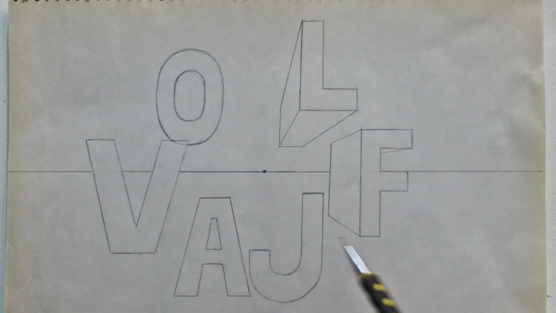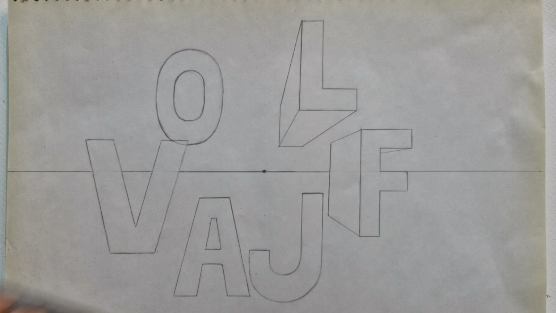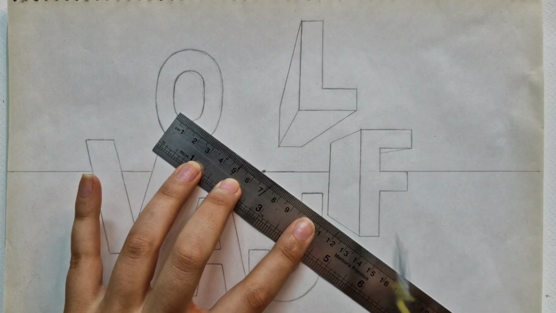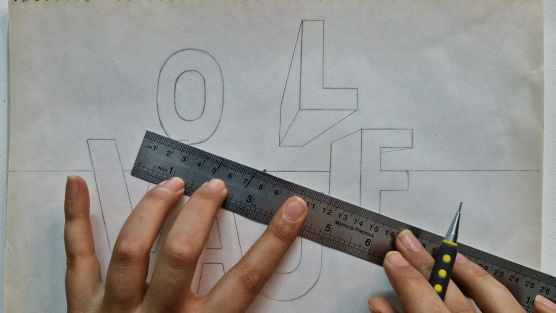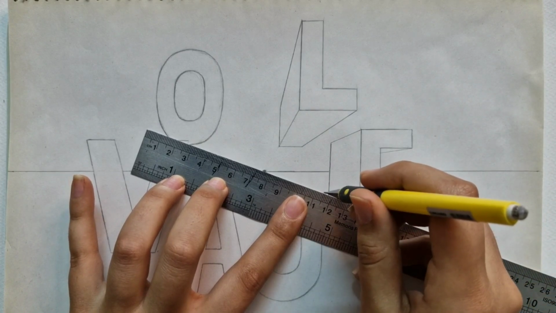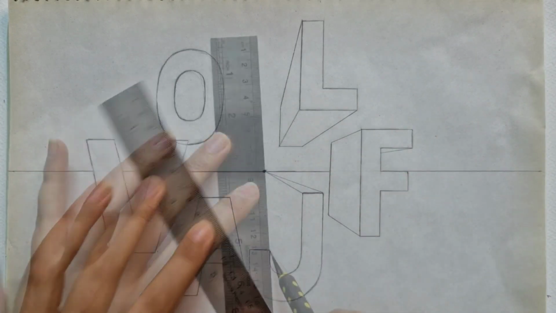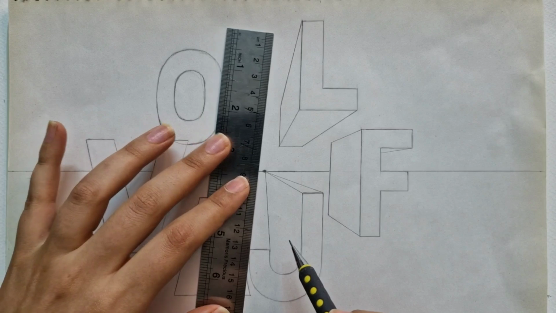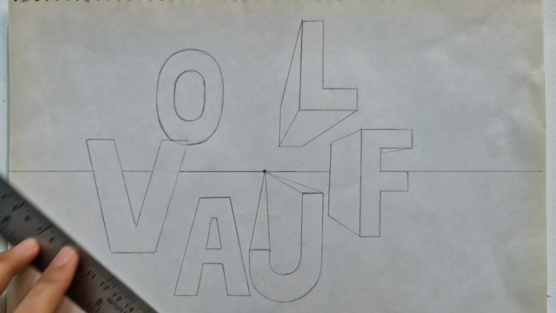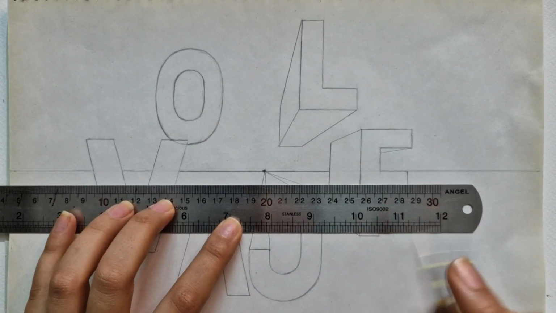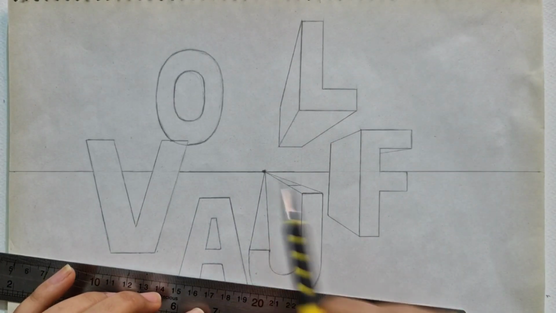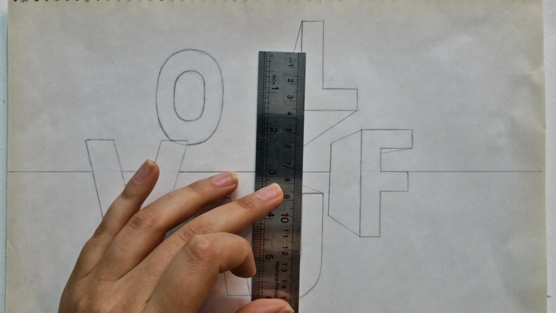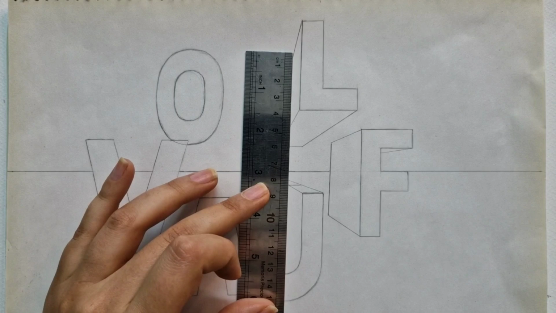Next, let's move on to the letter J, and I should mention that this one's a bit tricky. As always, we connect any corner that can be directly connected to the vanishing point. For the width of this letter, I'm going to limit the depth to this point, keeping it relatively shallow. The next parallel line to draw is this vertical side.